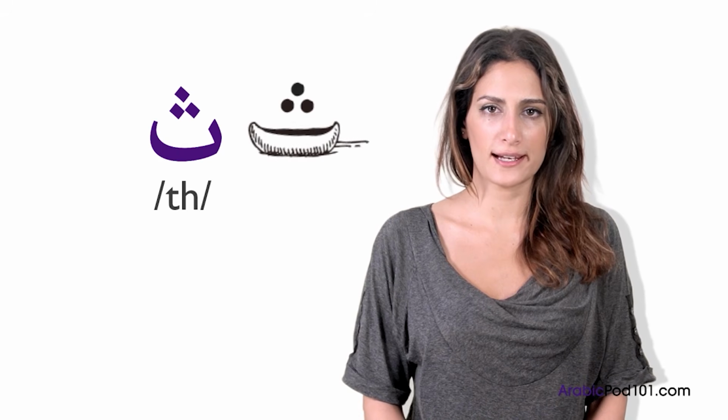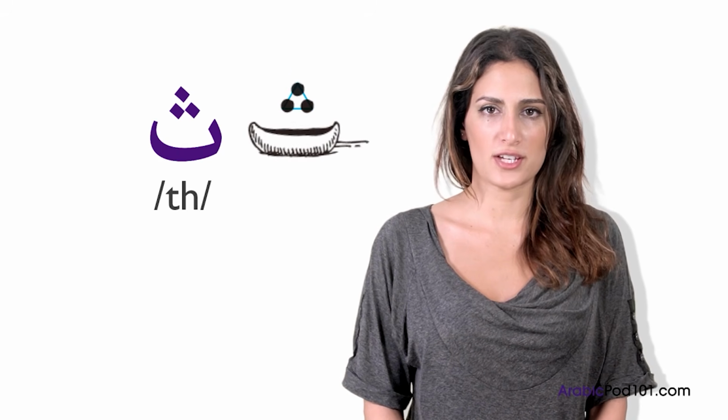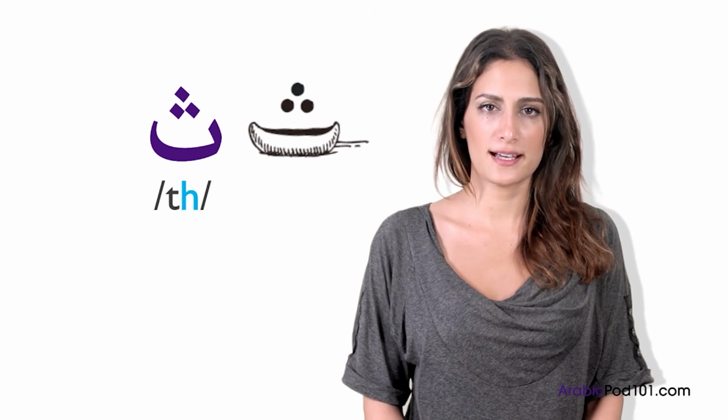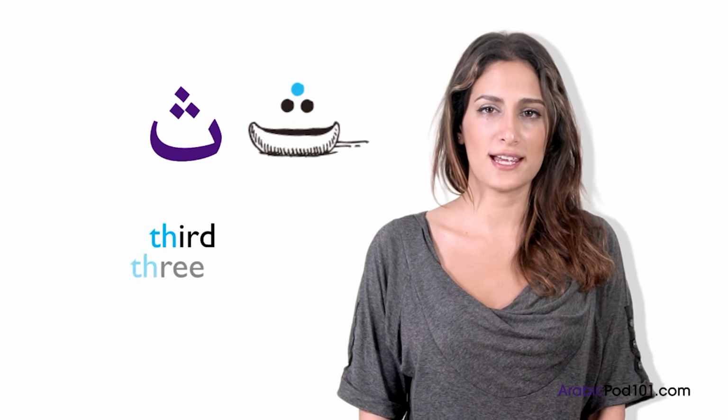Now let's finish up this lesson with the third letter of this group. Our final letter is tha. That's like the TH in the English word thief. Pretty easy, right? Tha has 3 dots on top of the boat-like letter, written in a triangle-like shape. Tha carries an extra letter, so we add a third dot. A third dot like 3. Here's how to write the isolated version. Tha.